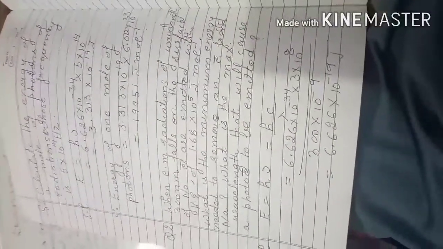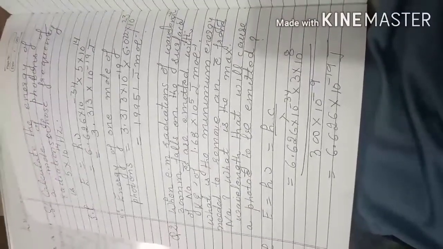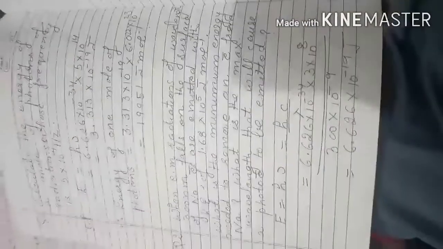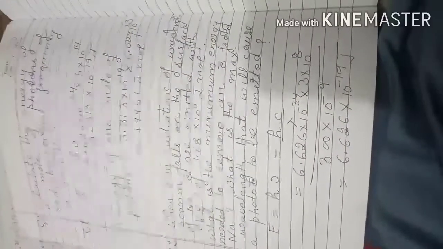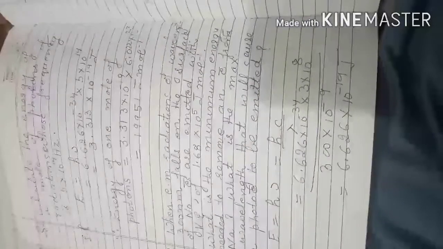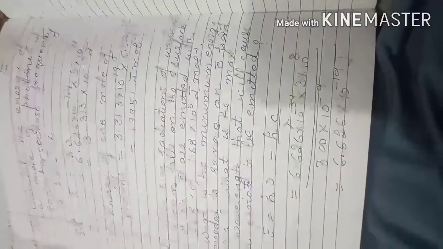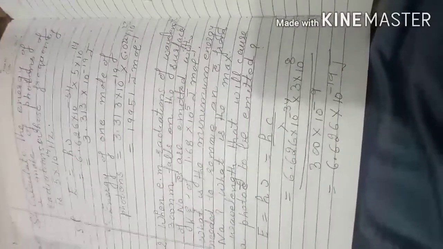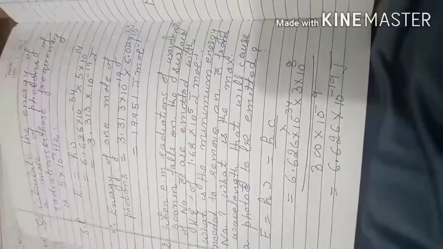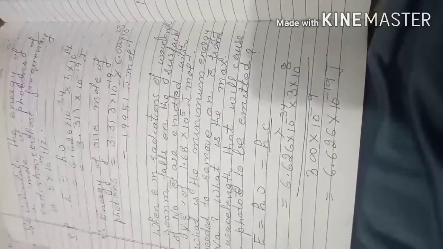Now, let us solve two numericals. In the first numerical, you have to calculate the energy of a mole of photons of radiation whose frequency is 5 into 10 raised to power 14 hertz. Students, you know that according to Planck's quantum theory, E equals h nu. This is the energy of one photon. The value of h is fixed, which is 6.626 into 10 raised to power minus 34, and you are provided with the frequency, so the energy of one photon will come out to be 3.313 into 10 raised to power minus 19 joule.